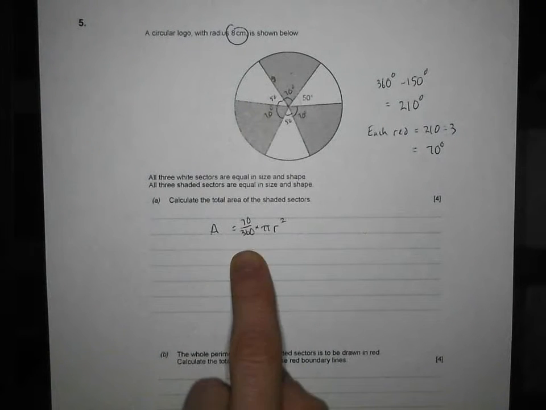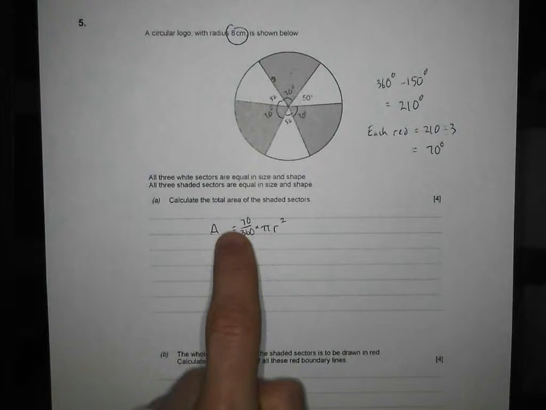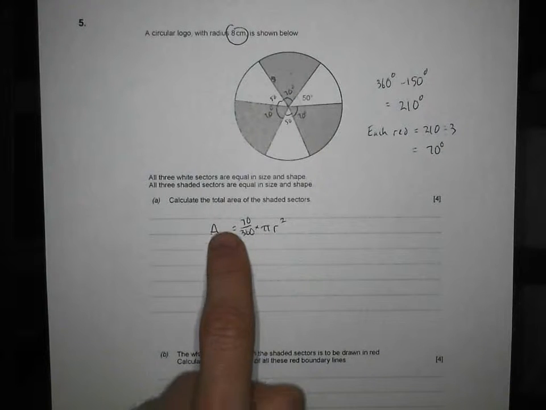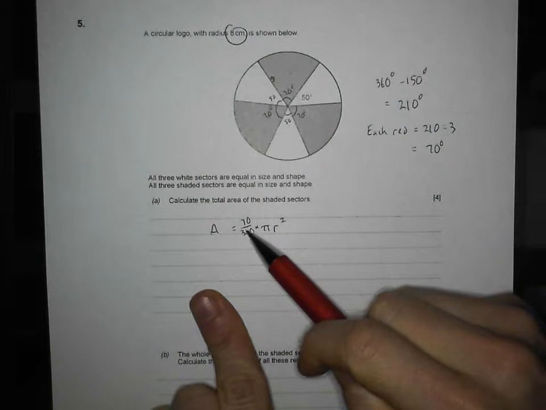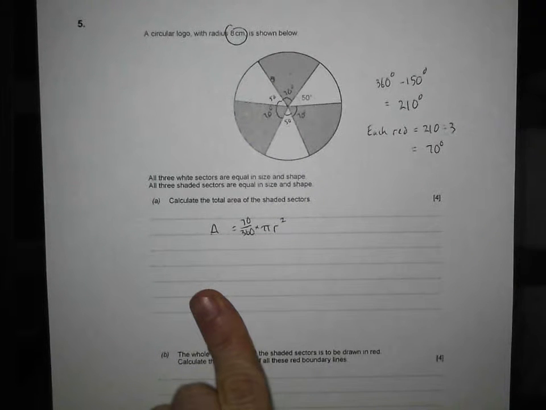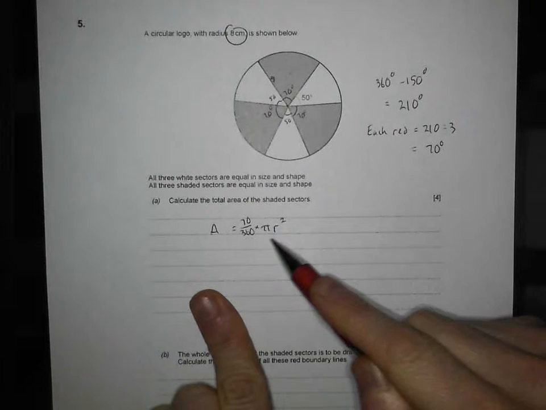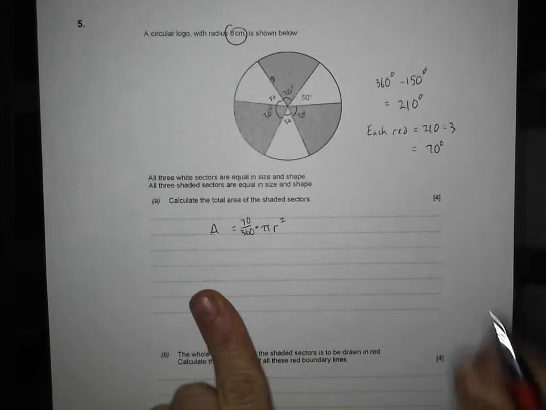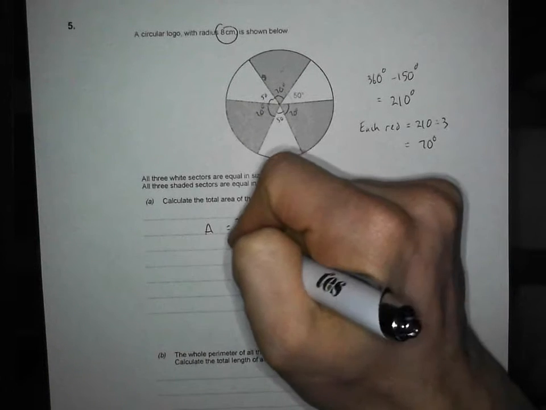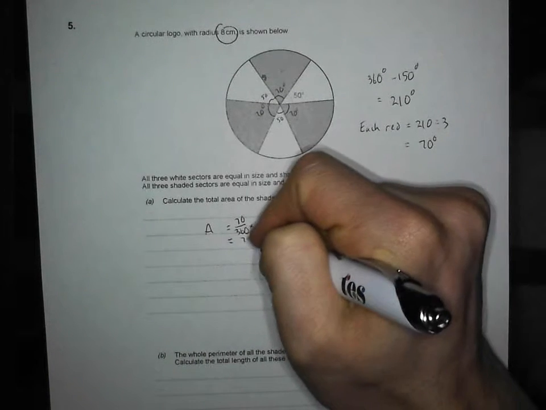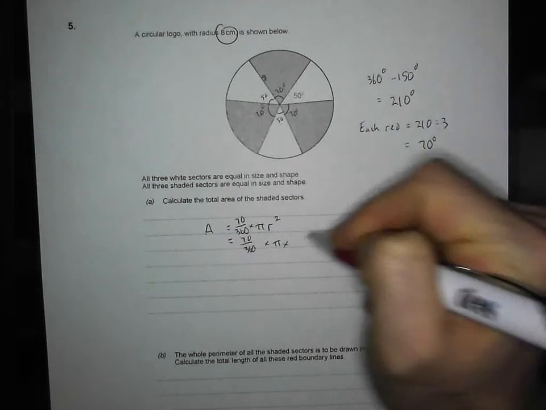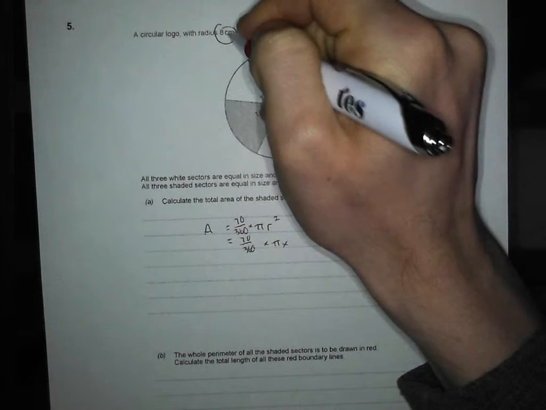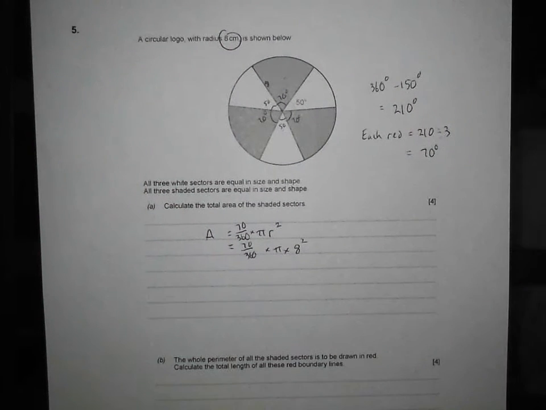The area of a sector is just how much of a full circle is it? Well, it's 70 degrees out of a full circle, which is 360 degrees. And then you just work out the area of what that full circle would have been. Dead easy, as long as you can type on your calculator. So it's going to be 70 out of 360 times pi times my radius, which we got from before, 8 squared. Alright, let's turn to the calculator.